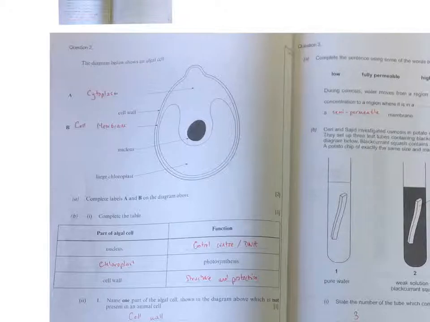So the nucleus function is the control center of the cell and it contains the DNA. My chloroplast is responsible for photosynthesis. And my cell wall is structure and protection. Now, name part of the algal cell shown in the diagram which is not present in an animal cell. So we've said cell wall. We could have also given chloroplast because animal cells don't carry out photosynthesis, so they don't need them.